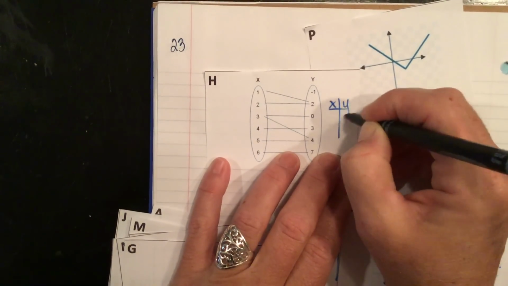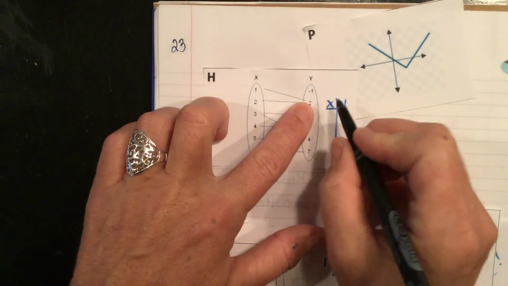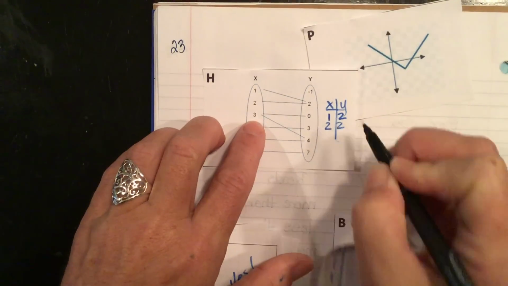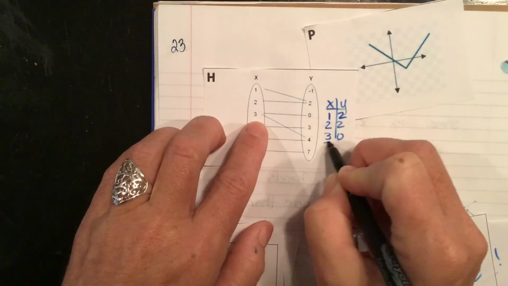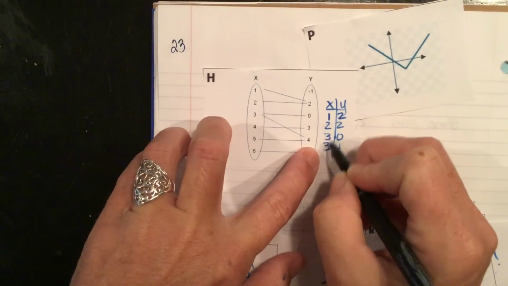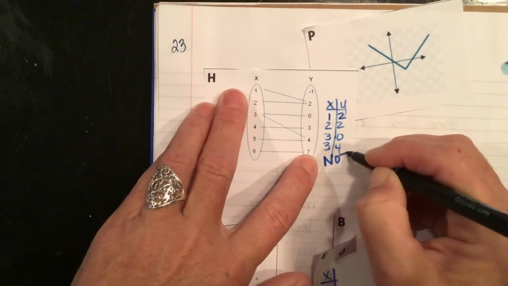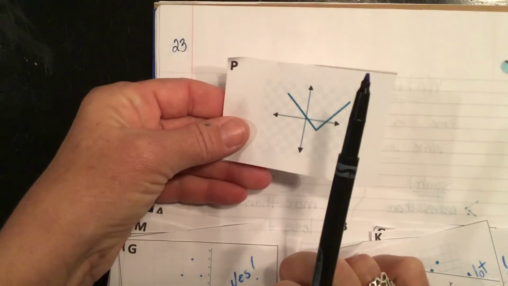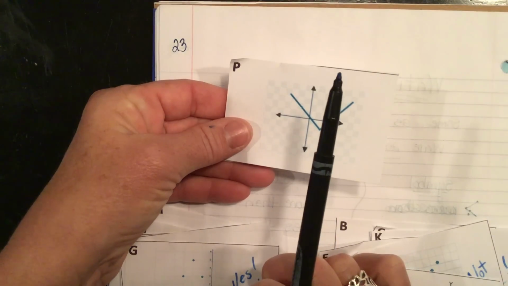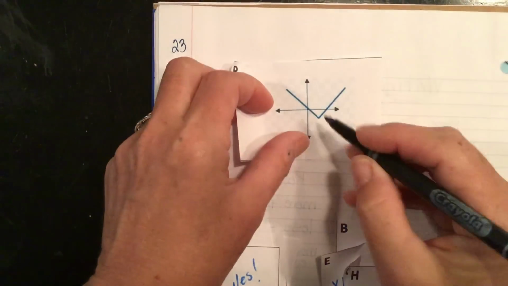Okay, what did I say on a table? You always... So 1 is with 2, 2 is with 2, 3 is with 0, and 3 is with 4. I have a repeat and two different outputs. So no, it is not a function. All right. Is this a function? Does it hit in more than one spot? No? So yes, this is a function.